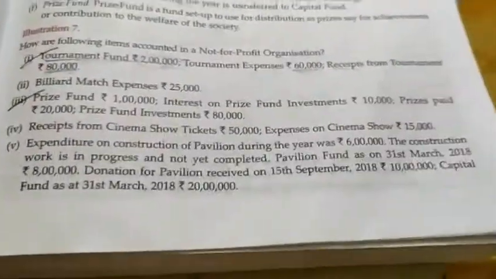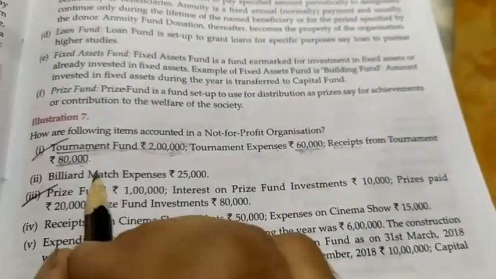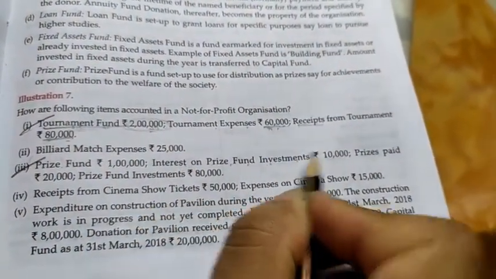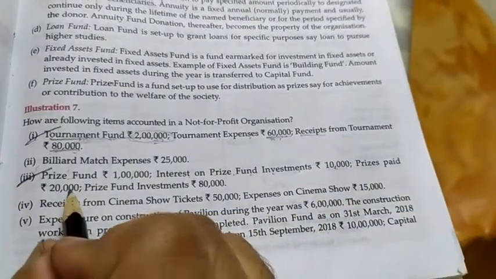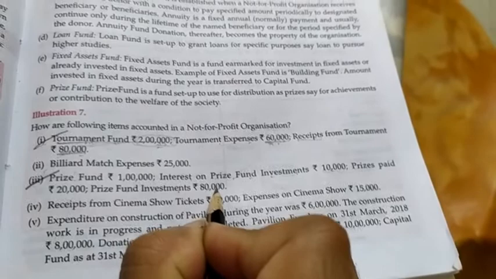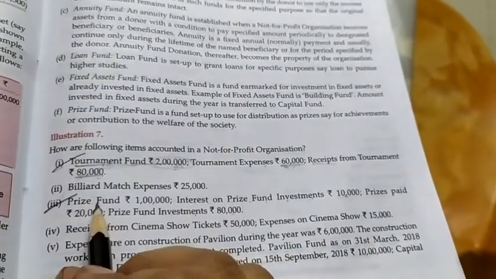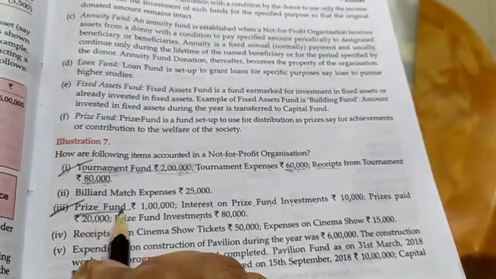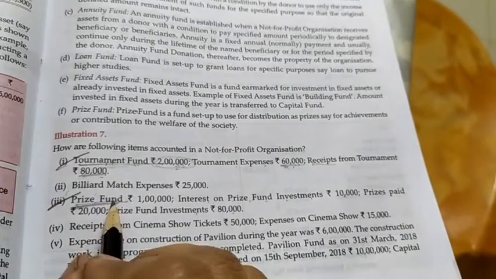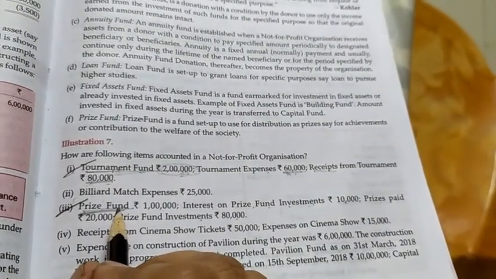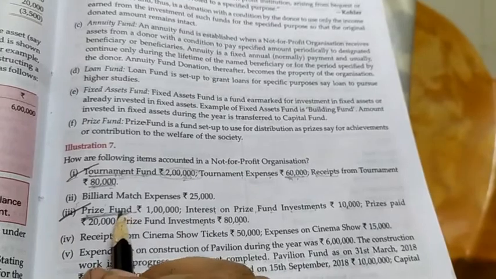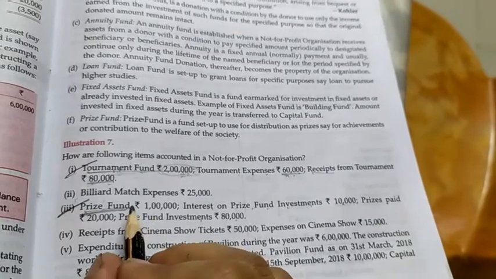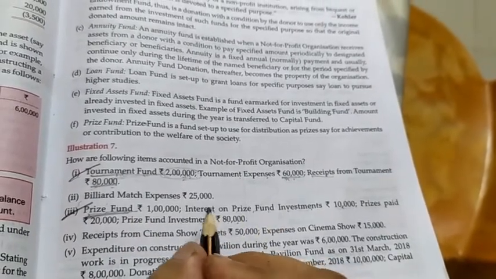Taking the next example from the same illustration, number 3, given prize fund rupees 1 lakh. There is interest on prize fund investments 10,000, prizes paid rupees 20,000, prize fund investments 80,000. Now if you notice here, we have prize fund, which is a specific fund meant for expense, meaning it will be used only for purchasing the prizes to be distributed for any events or tournaments, you may say. But if you see the other items here, there is interest on prize fund investment.